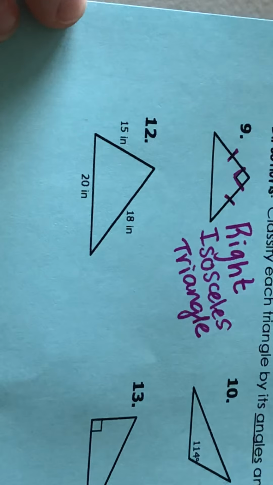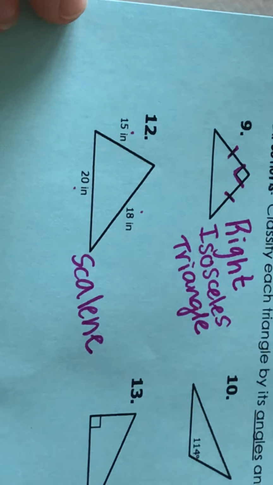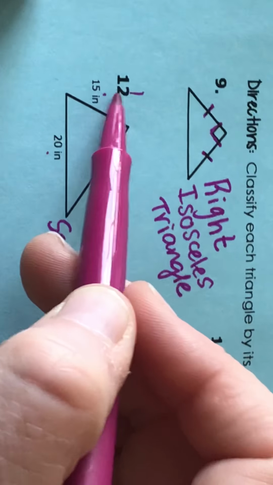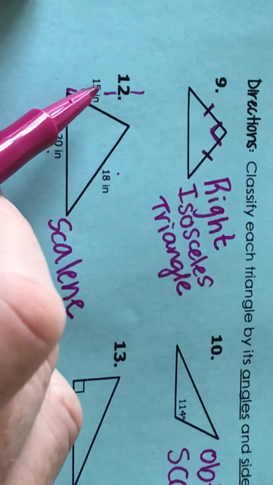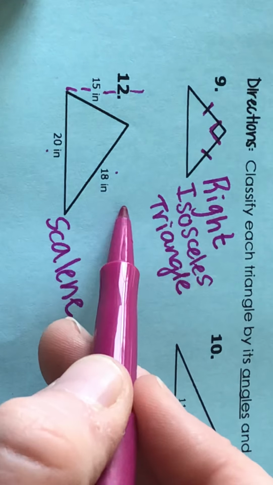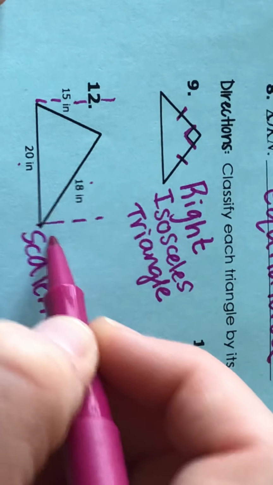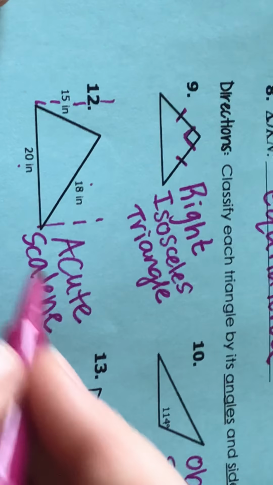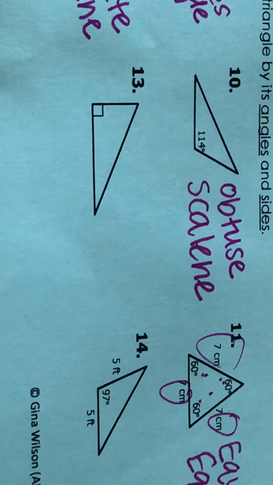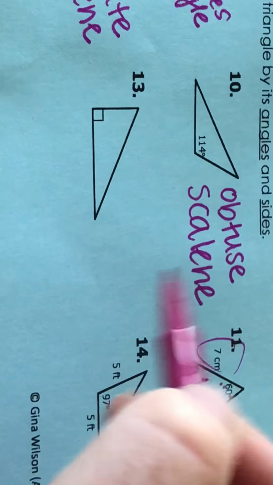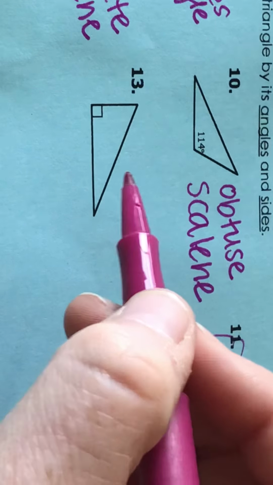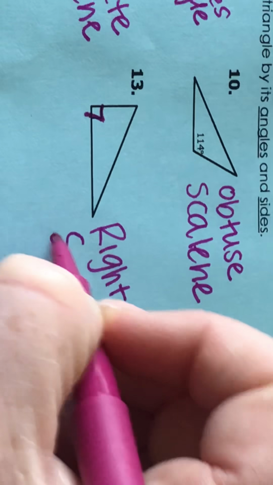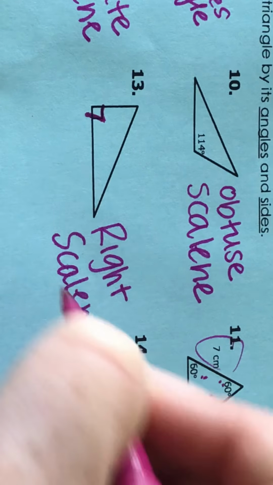So we know that it's scalene, but we have to see what the angles would be. Okay, so if I drop a perpendicular in this corner, the angle is less than 90. And even if you did it on the other side, those are less than 90 degrees. So acute scalene triangle here. Okay, 13. We know nothing about the sides in the diagram. You can't assume anything, but we have a right angle mark there. So this is a right scalene triangle.